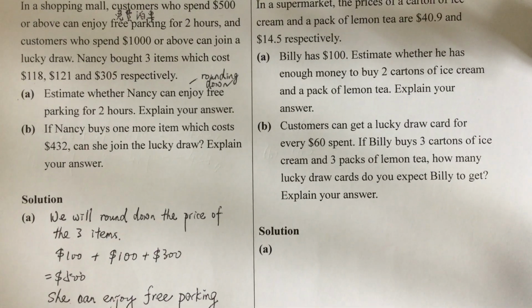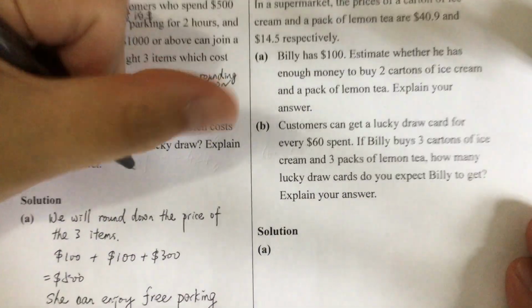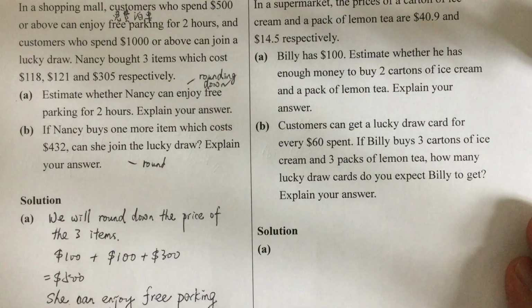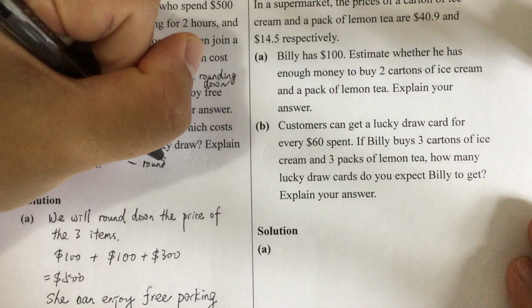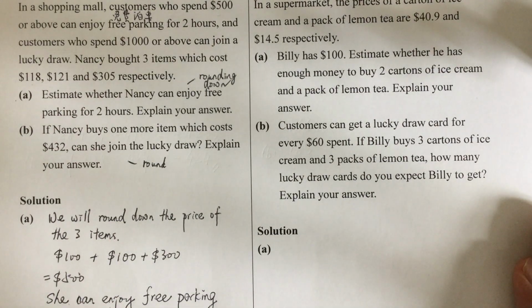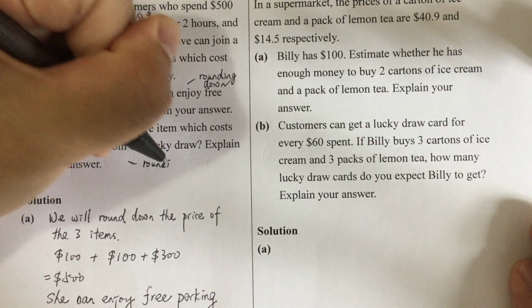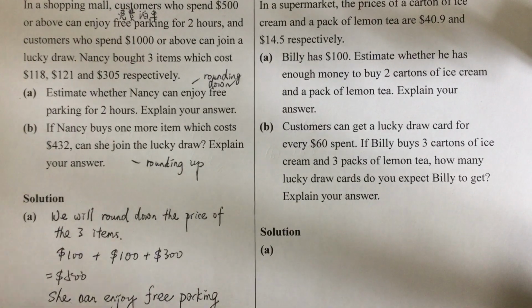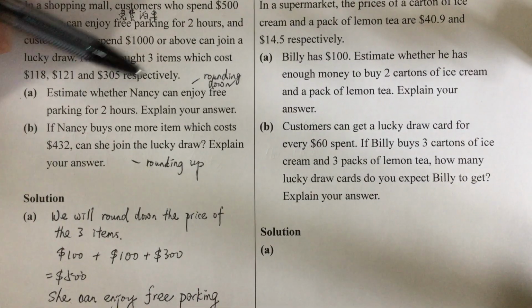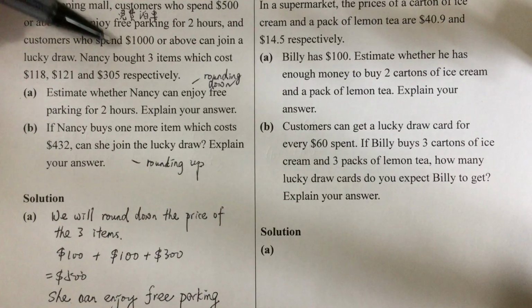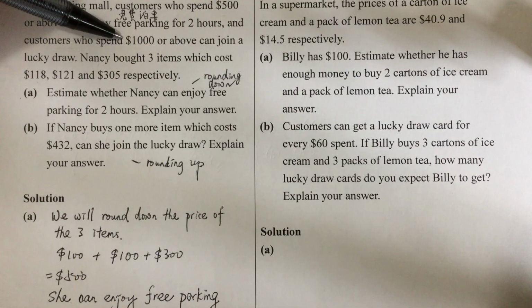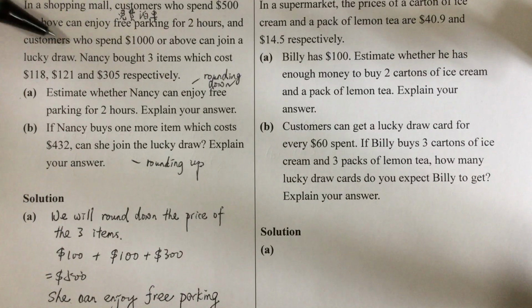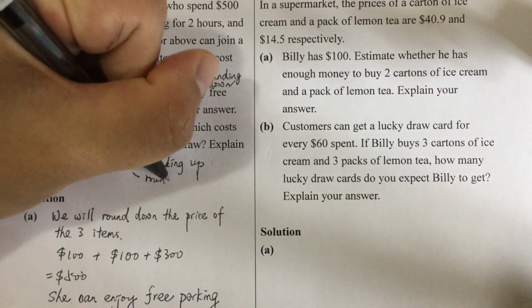Okay, let's look at it. We will have the puppy. We will use round down once again. We can use round down, but if round down is not enough, we can use round up also. You can use round up for this question. If you round up, everything becomes bigger every time, and if it is still not enough, you will find that she will never have a chance to have the lucky draw. So which one will you use? Will you round down or round up here?